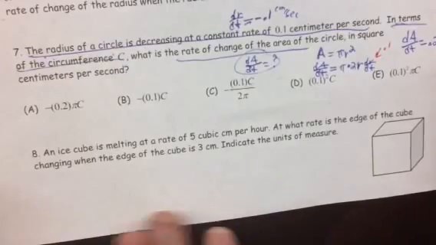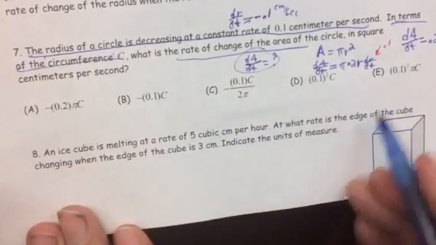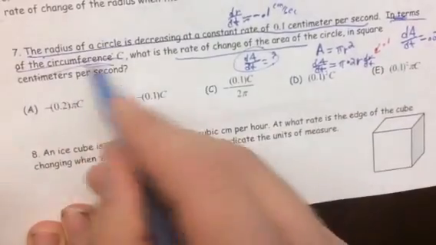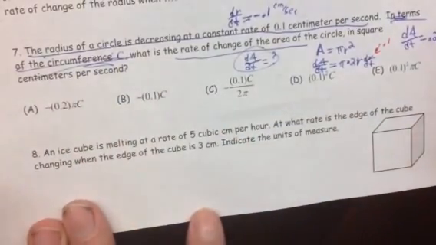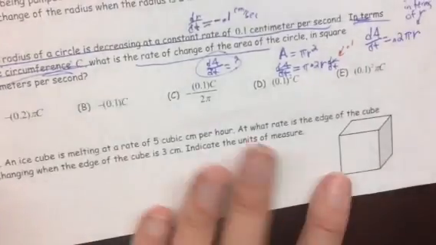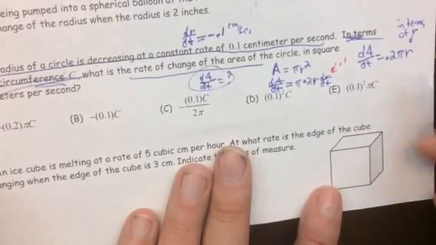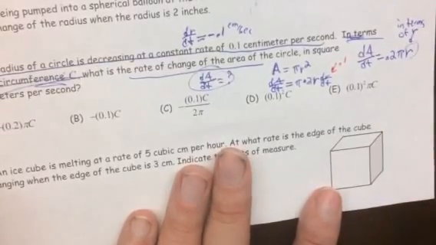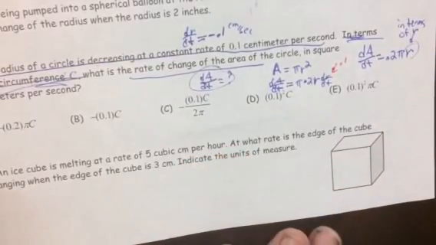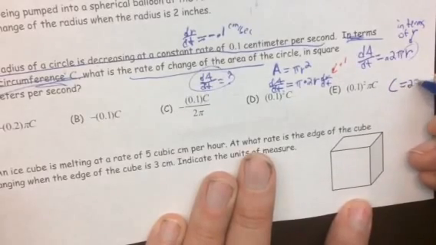Now, we might look at our answer choices and say, hey, none of these say this, and let's remember that it said in terms of the circumference. This is in terms of r, the radius, but we want in terms of the circumference, or C. So we need to find a way to change r to C. Well, we know an equation that relates r and C. The circumference of a circle is equal to 2 pi r.